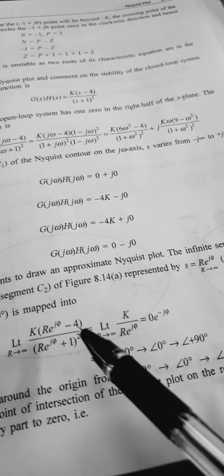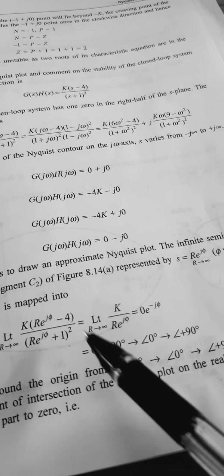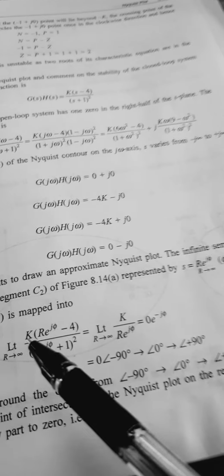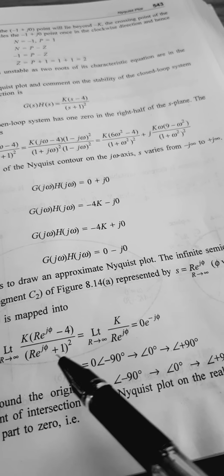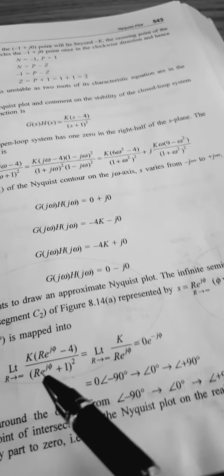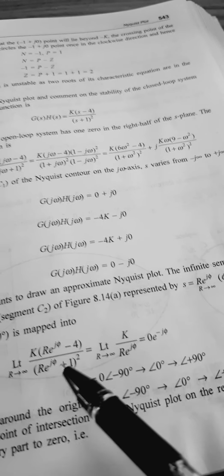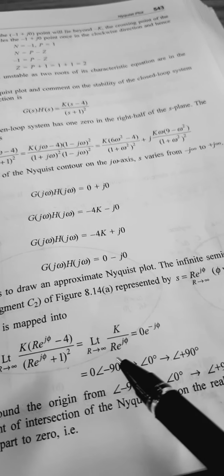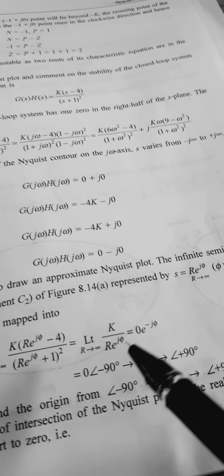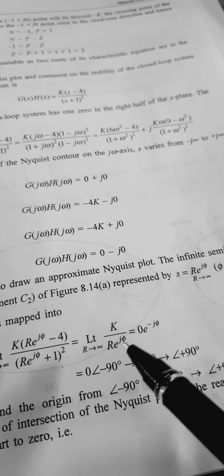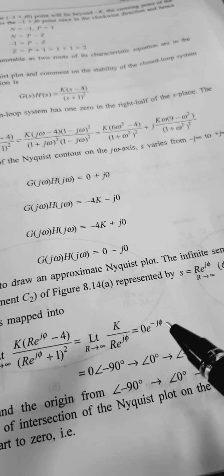This will become infinity, this term also infinity. Infinity will cancel, so only k divided by R e^(j pi) plus 1 is remaining. Again this plus 1 doesn't have any effect, so it becomes k divided by R e^(j pi). Some term divided by infinity becomes 0. e^(j pi) becomes e^(minus j pi).